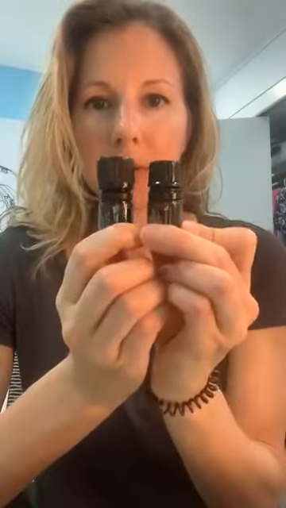Then you get topical application. So we talked about lavender, which is great topically. Deep Blue is probably one that you would use solely topically. So there is a childproof cap on this one. If you can see, a little bit different type of cap.